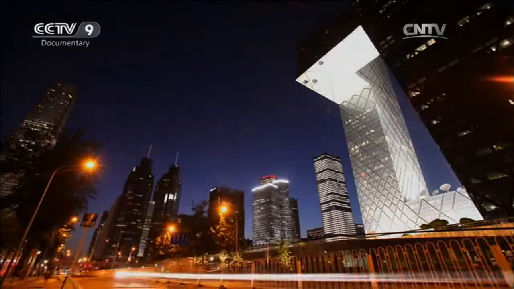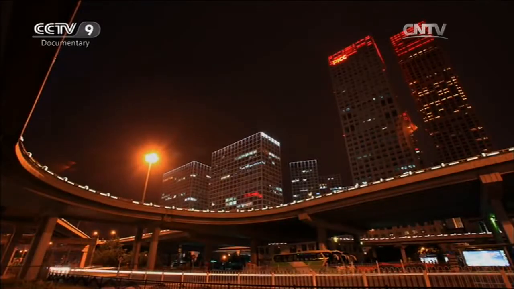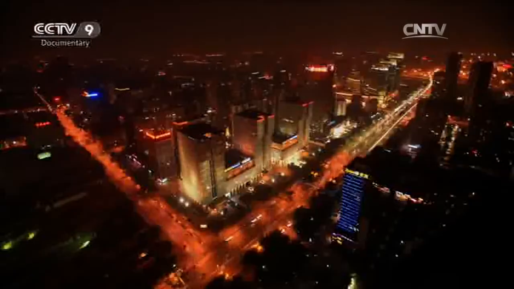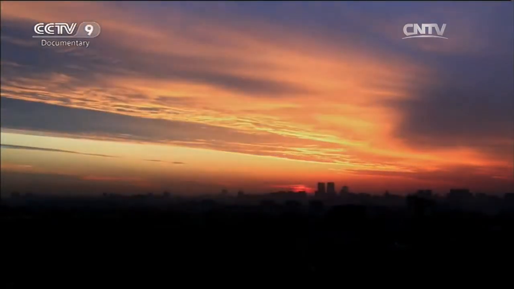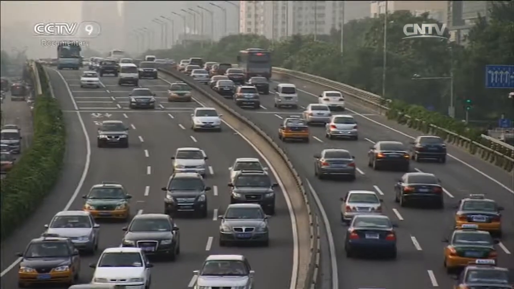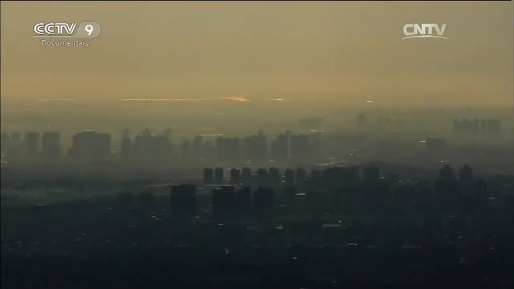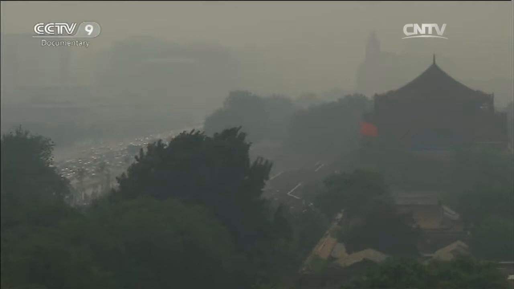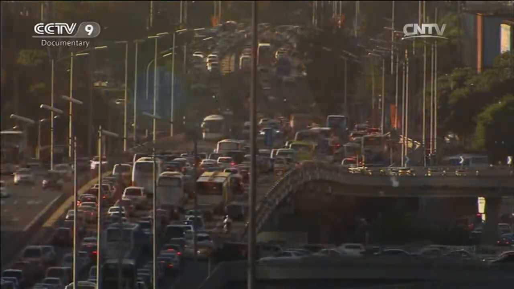It's dusk in East Beijing. Although the capital is centuries old, Beijing has never slowed its pace in becoming an international metropolis. The skyscrapers, increased population, and huge changes haven't altered the city's character.